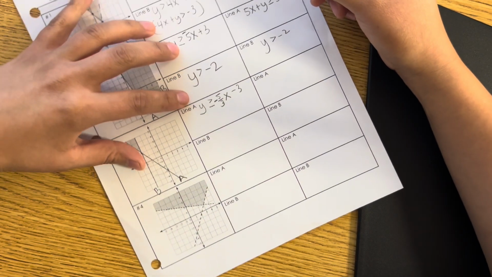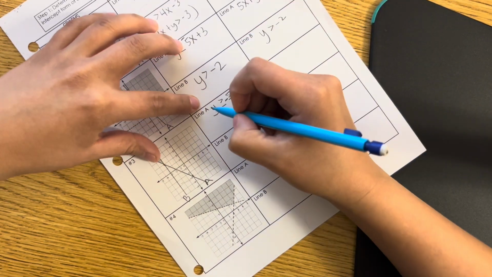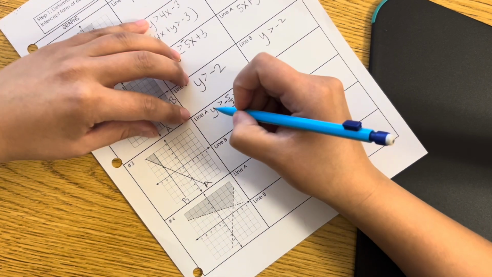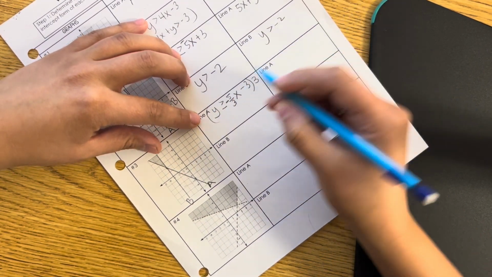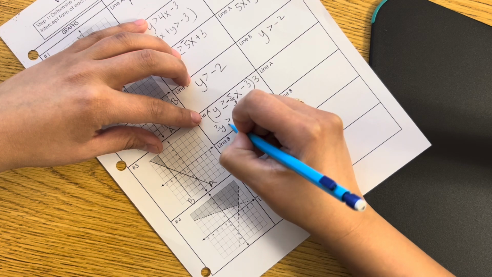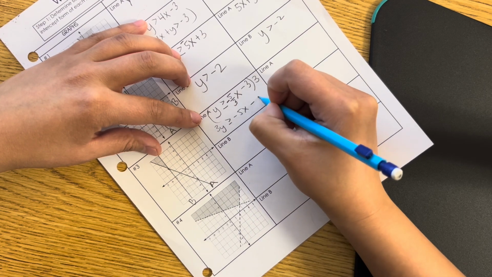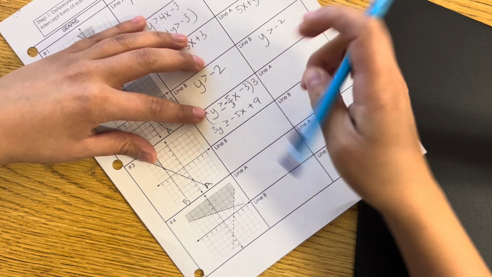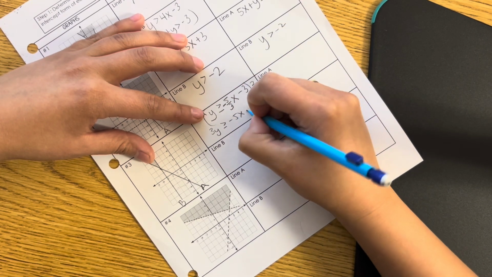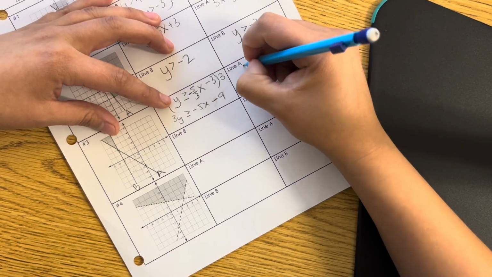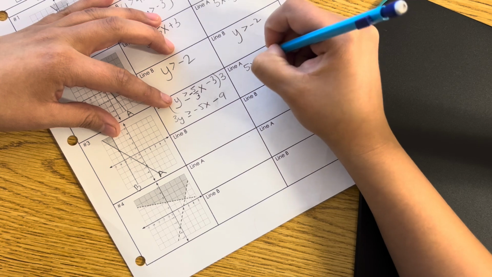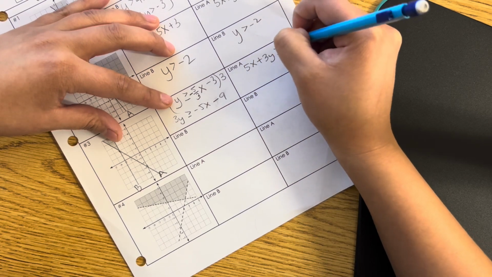Now this one does have a fraction for a slope, so we have to get rid of that fraction by multiplying everything by the denominator. In this case would be 3y is greater than or equal to negative 5x minus 9. And then move over the x by adding 5x, which would then make it positive, which means I do not need to flip the inequality.